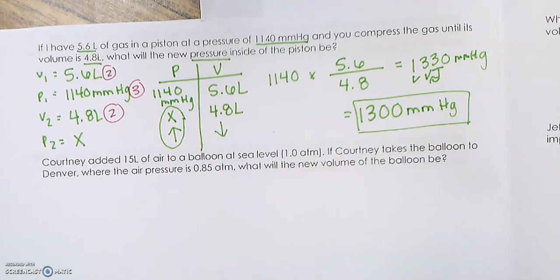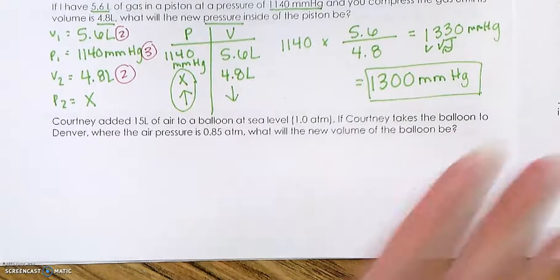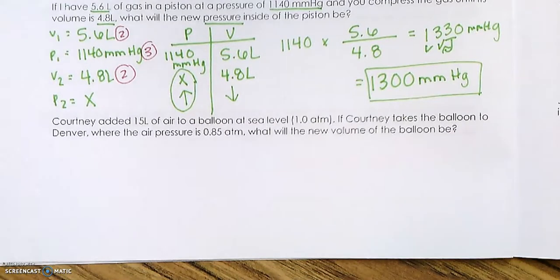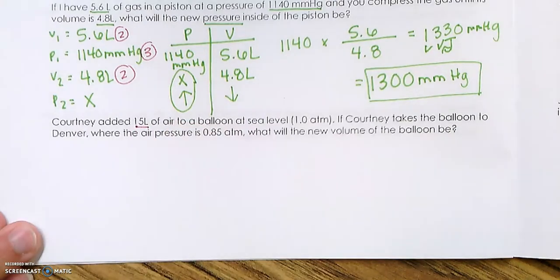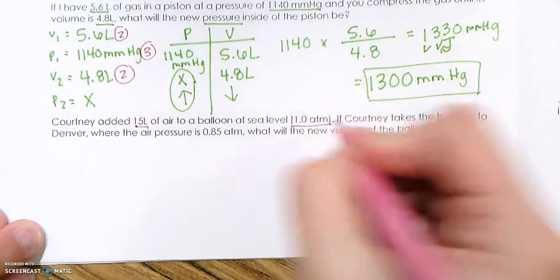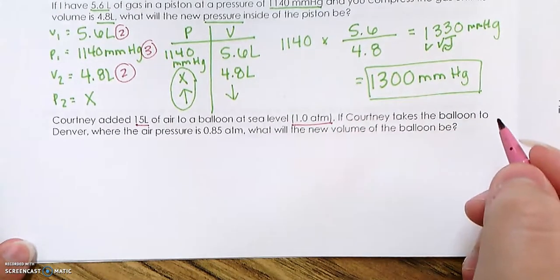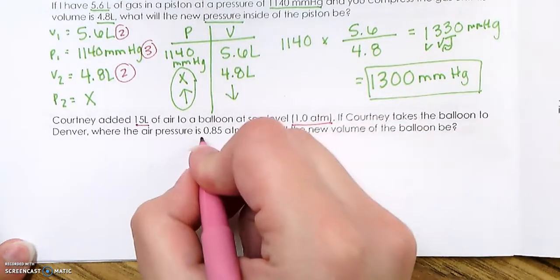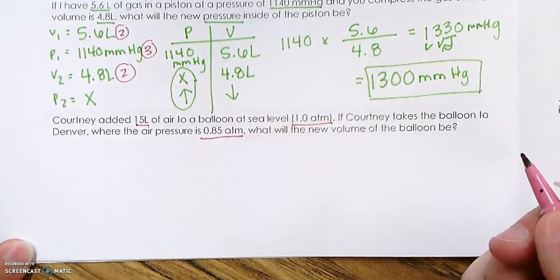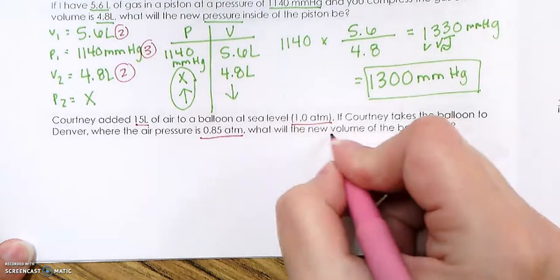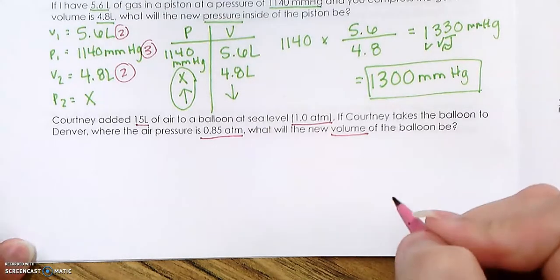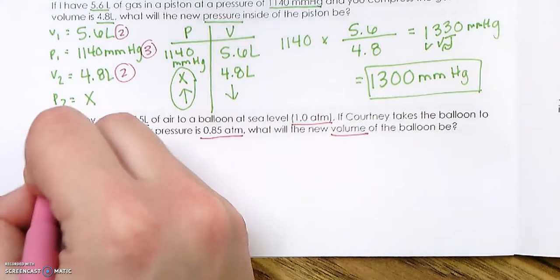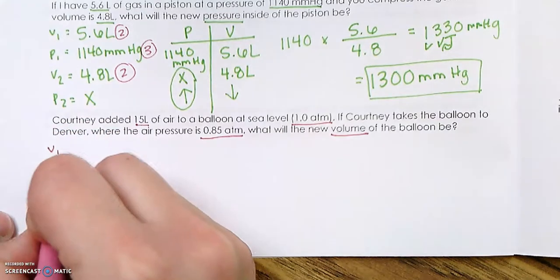Okay, let's go ahead and look at our next question here. This says Courtney added 15 liters, probably going to need that, of air to a balloon at sea level. So I tell you that sea level is 1 atmosphere. If Courtney takes the balloon to Denver where the air pressure is 0.85, so there's another pressure, what's the new volume of the balloon going to be? So again, I'm dealing with volume and pressure here. So I'm going to do V1, P1, V2, P2.